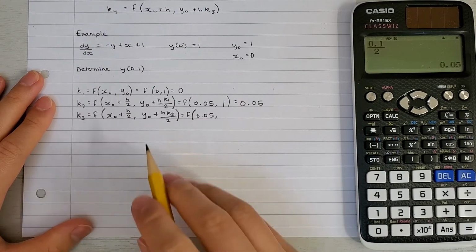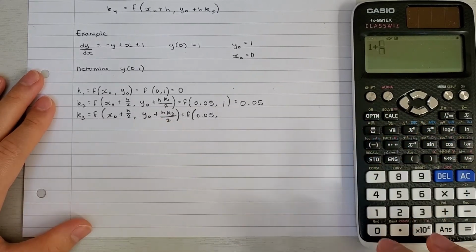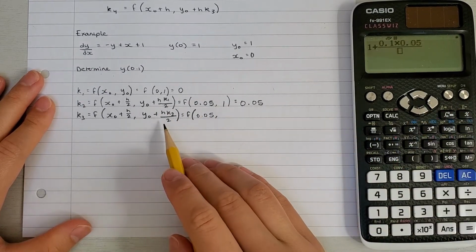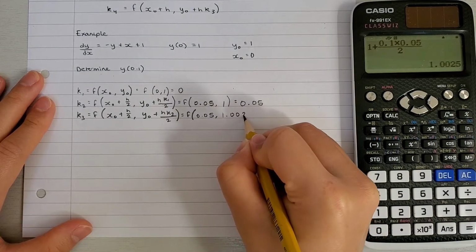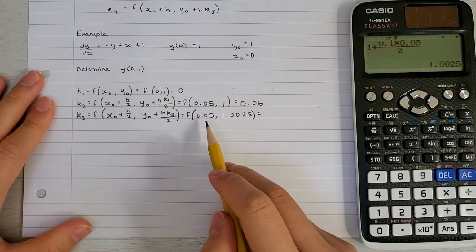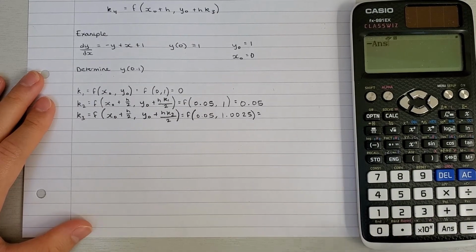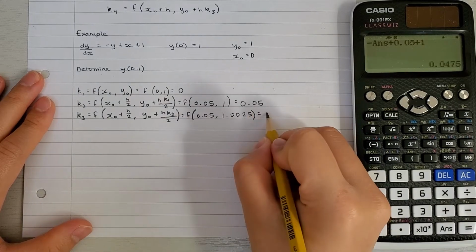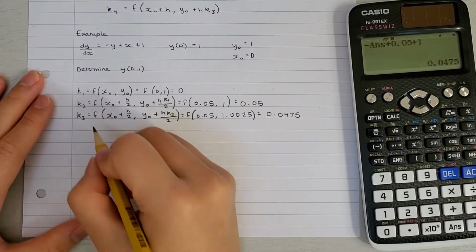And then for the y, y0 is 1 plus h, which is 0.1, multiplied by k2, k2 is 0.05, all divided by 2, which gives us 1.0025. Then when we input x and y into the equation, we have minus 1.0025 plus 0.05 plus 1, which gives us 0.0475 for k3.